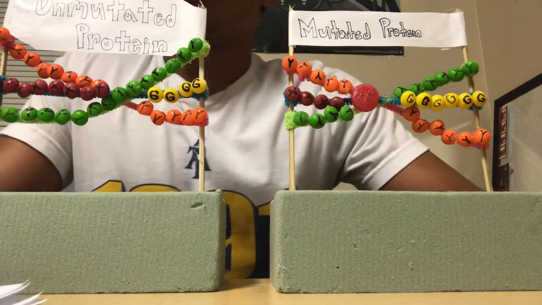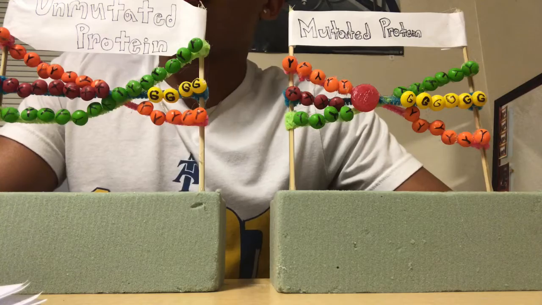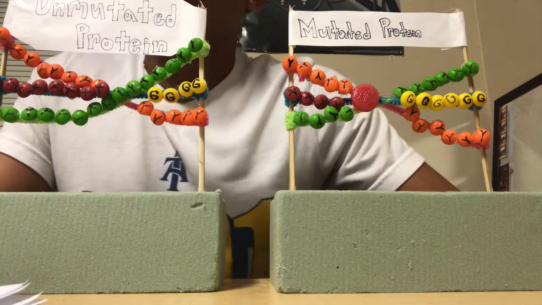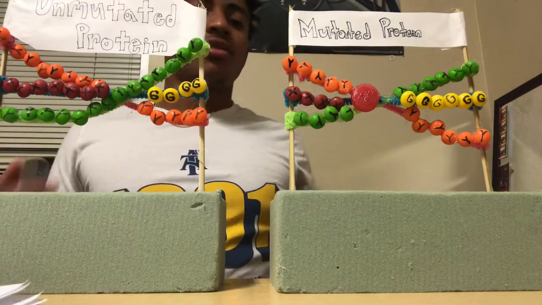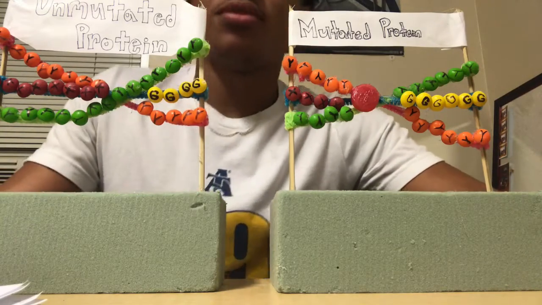The normal function of this protein is to provide flexibility and stability. The protein tends to hold a structural function. The reason I chose this category is because it's very interesting. I also wanted to know more about this topic.